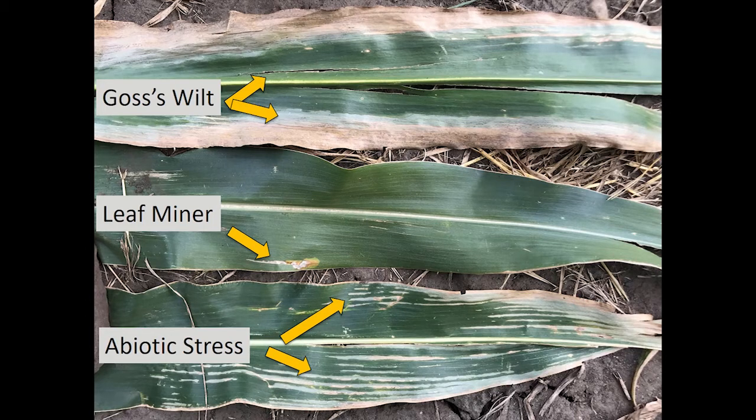To help differentiate Goss's wilt from these, Goss's wilt is going to have those irregular water-soaked lesions and leaf freckles. Leaf miner is more or less going to be contained to a small area, and almost looks papery in the damage it's causing. And abiotic stressors can be contained to the leaf vein, have a different color, and may show very streaky burning. The reason I want to bring this out is that identification of Goss's wilt is often the first step with this disease, and this can be argued for any disease that we have in the state.